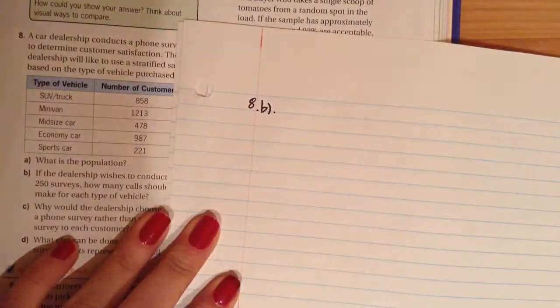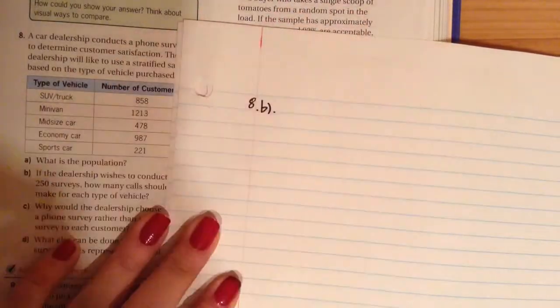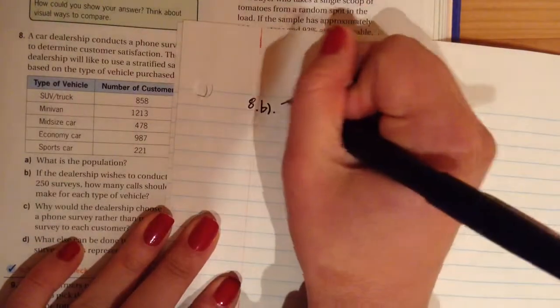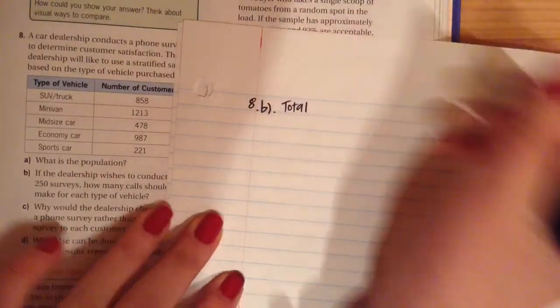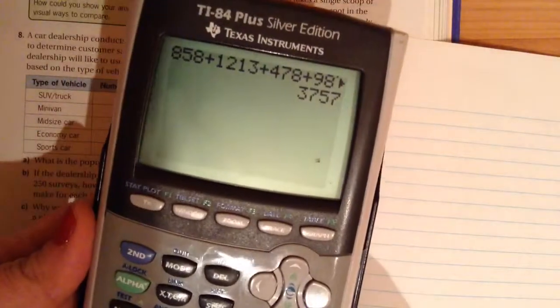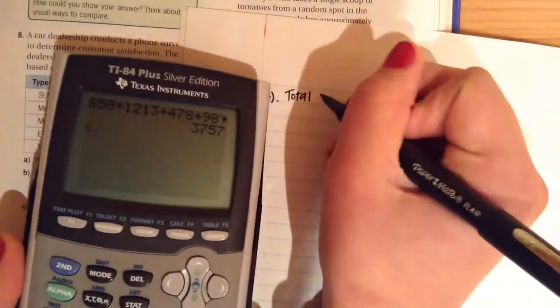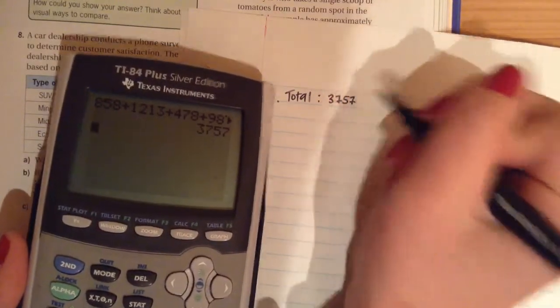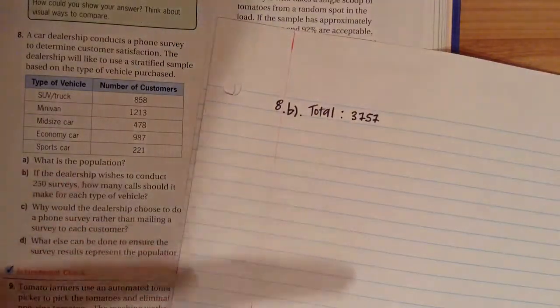Part B. First of all, I want to know the total amount of customers that we have. I would just add up all of those values, which I've already done with my calculator, and I see that there are 3,757 total customers, but we don't want to survey all of them. We just want to survey a sample of them.